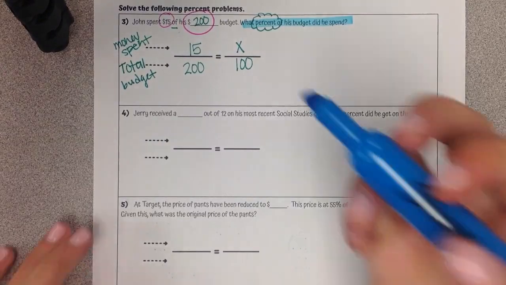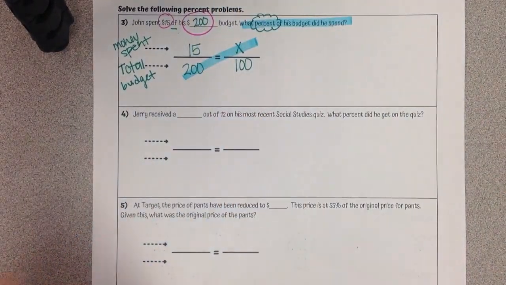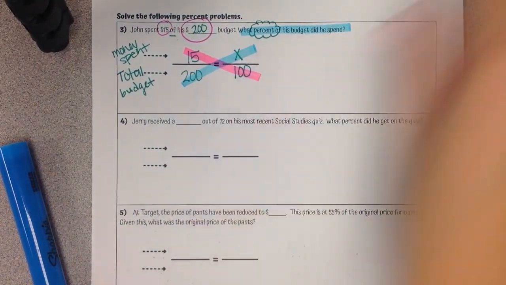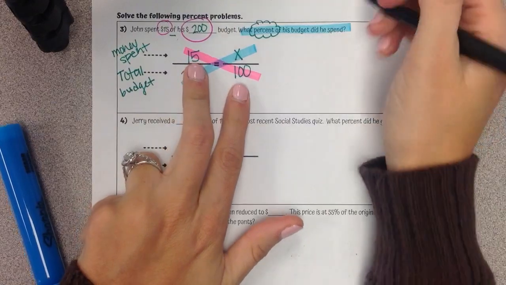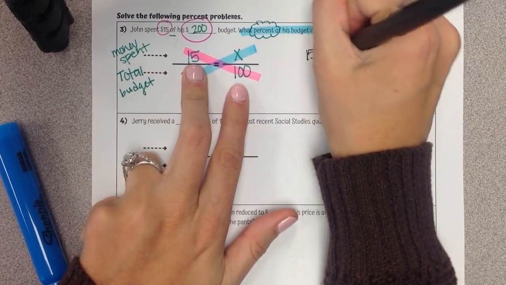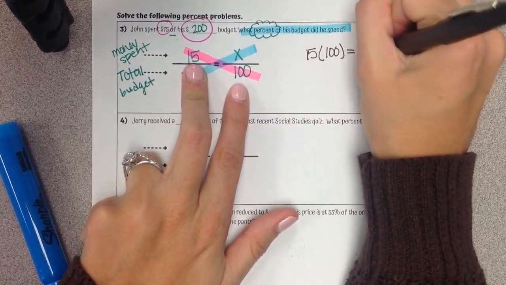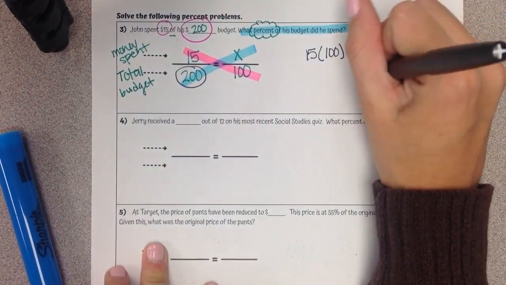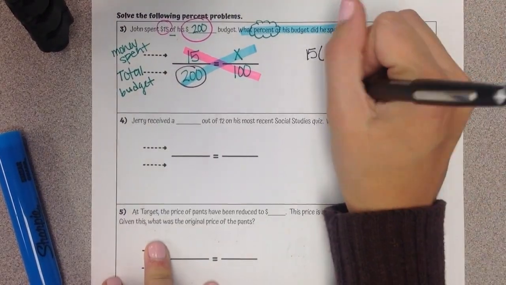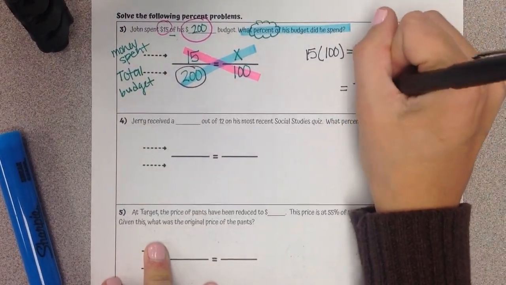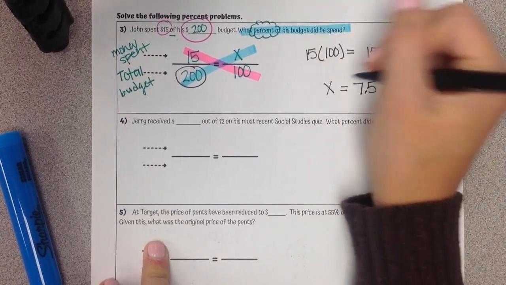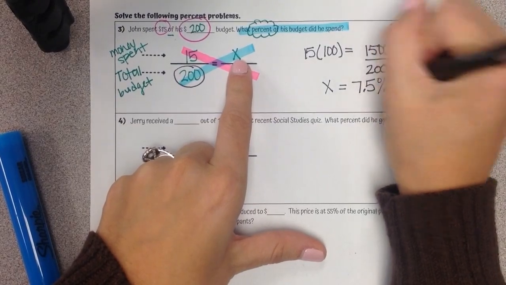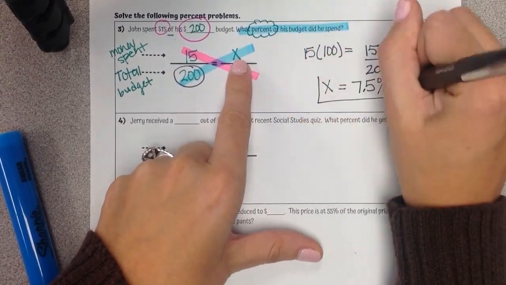We've got our proportion set up. We're going to highlight our two diagonals and solve. The two numbers that are in the same diagonal that we multiply, 15 times 100 equals 1,500. We divide by the number in the same diagonal as the variable. Divide by 200. We get 7.5. Well, what were we solving for here? We were solving for the percent, so the answer should be 7.5%.